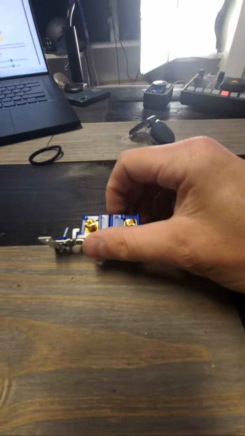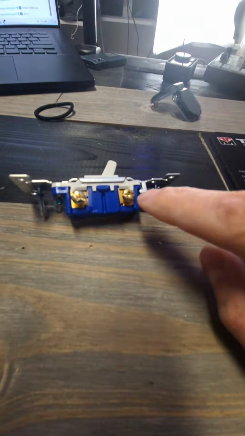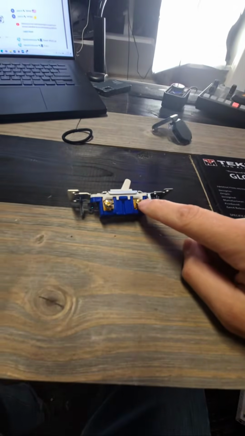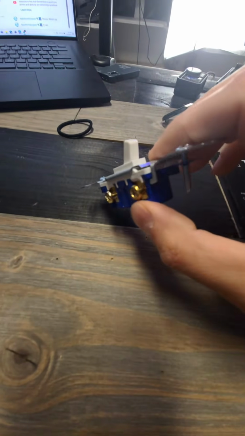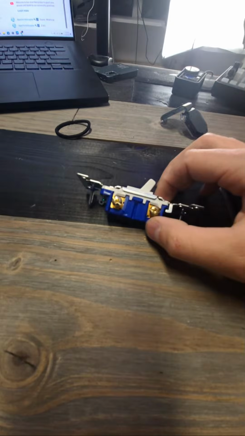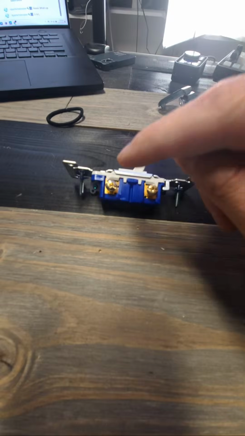When we have voltage drop across a connection, we have 120 volts coming in here. We should expect to see 120 volts on this side. But if your connection is loose, you're actually going to see what we call millivolts. A millivolt is 1/1000th of a volt.